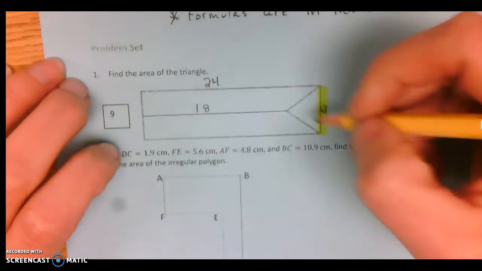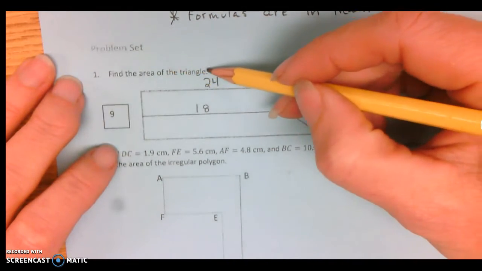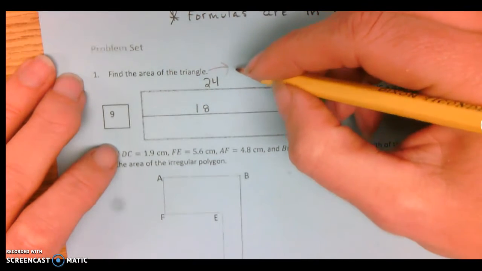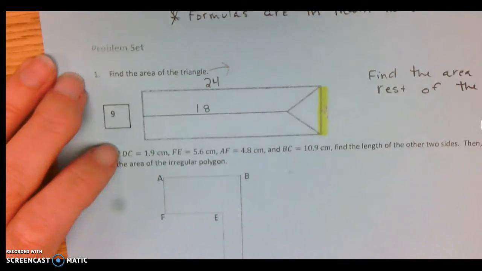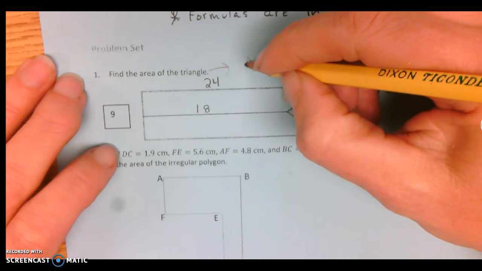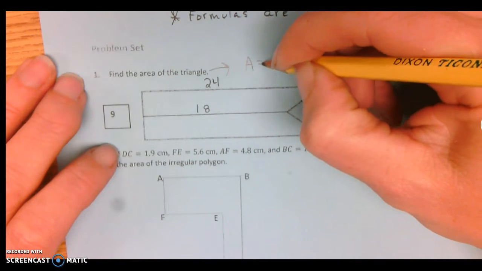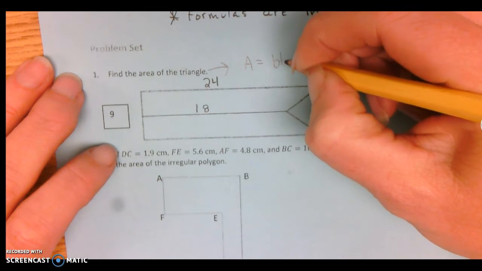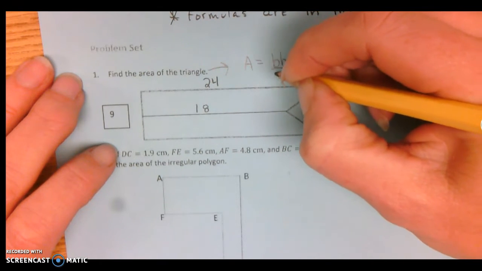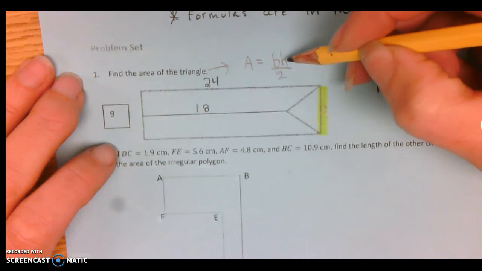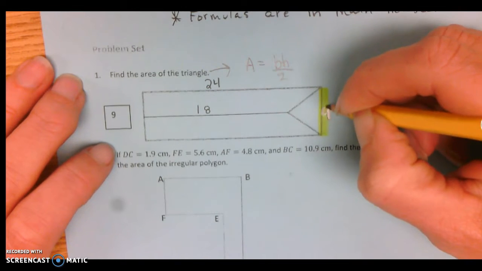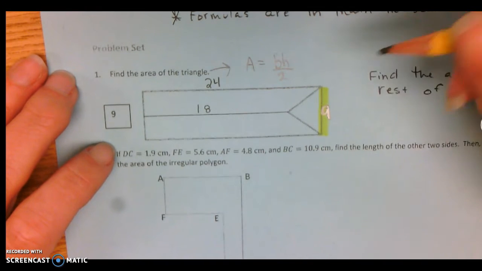Actually, since I need to find the area of the triangle, I should have written my formula first so I know what I need to find. Looking at my math notebook, the area of a triangle, A, equals base times height divided by 2. That tells me I need to find the base and the height. I found the base of 9, so then I need to think about the height.